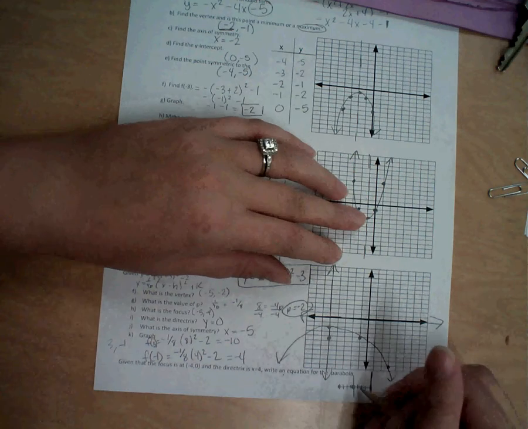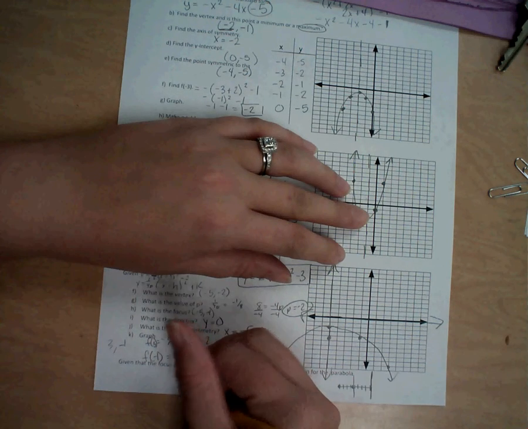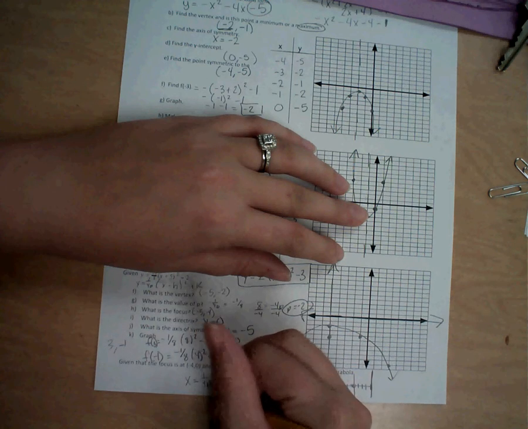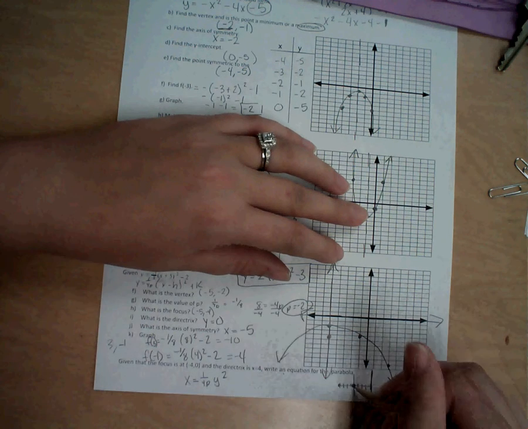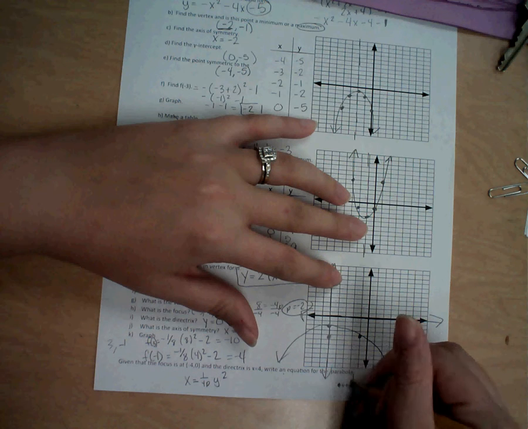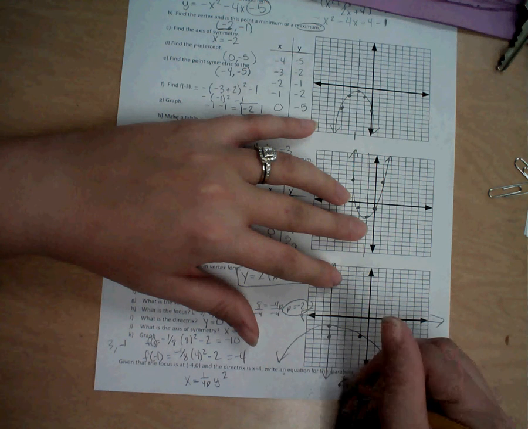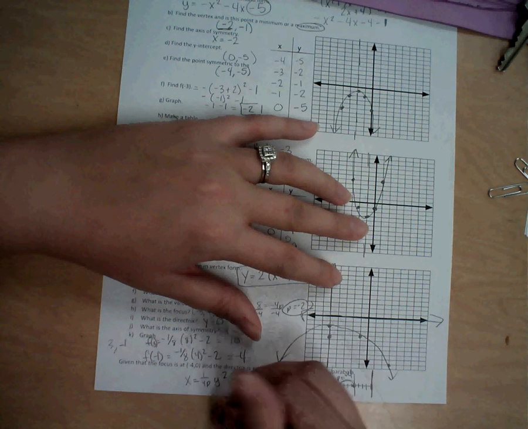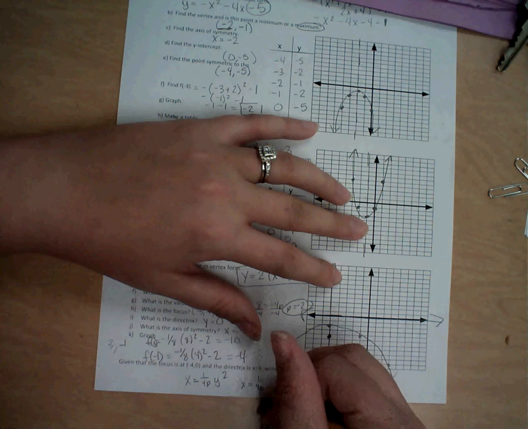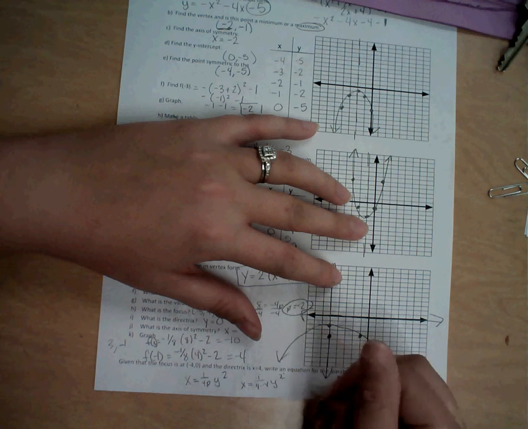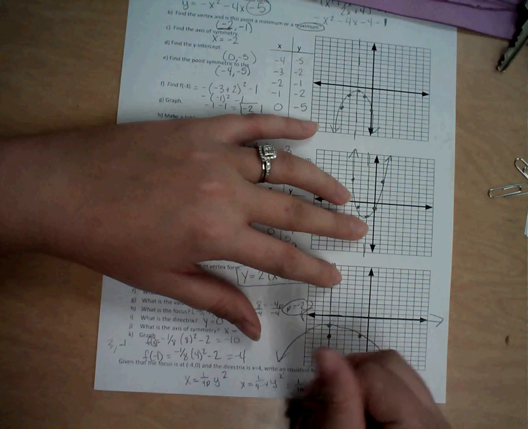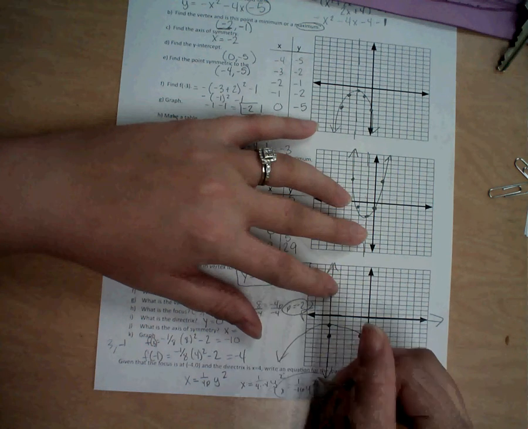It's going to open to the left, so x is going to be equal to 1 over 4p y squared. My p-value is going to be this -4. So x is equal to 1 over 4 times -4 y squared, or 1 over -16 y squared. That is the equation for that.